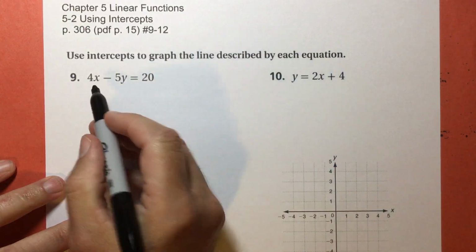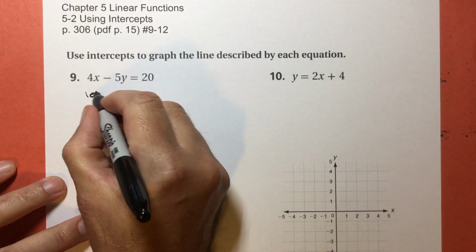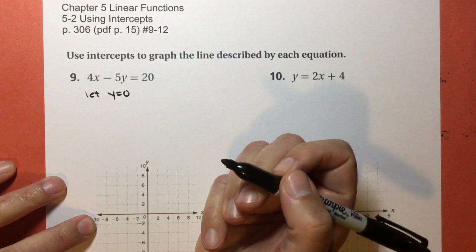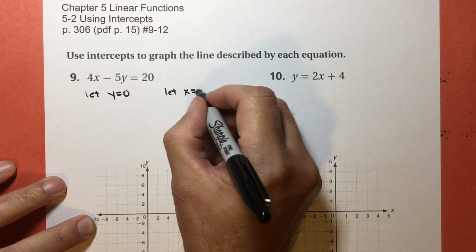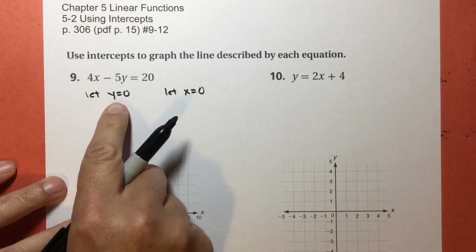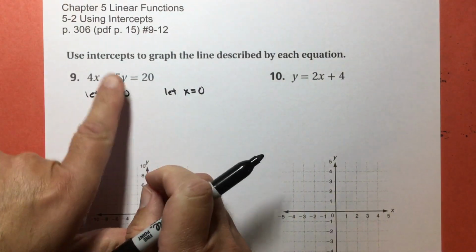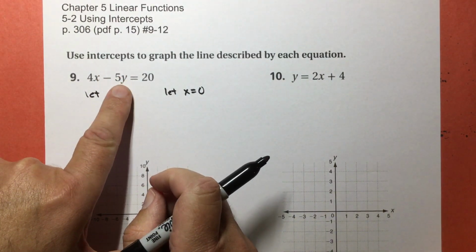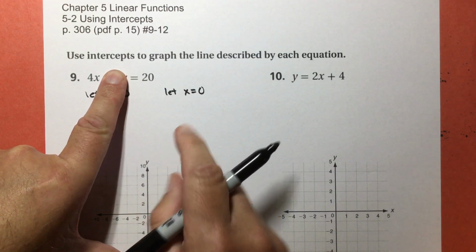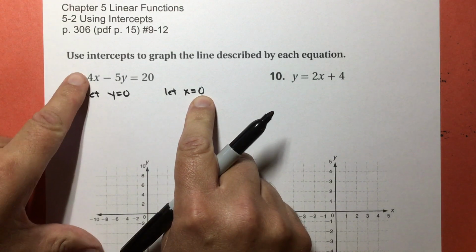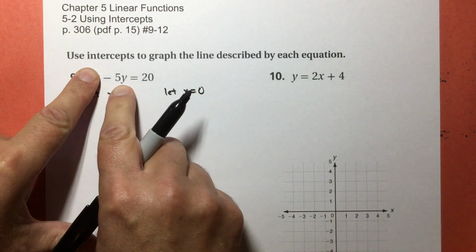To find the X intercept, I'm going to let Y equal 0. To find the Y intercept, I'm going to let X equal 0. When I let Y equal 0, I get negative 5 times 0, which is 0. This part's going to go away. So I get 4x equals 20. When I let X equal 0, this is going to go away and I get negative 5y equals 20.